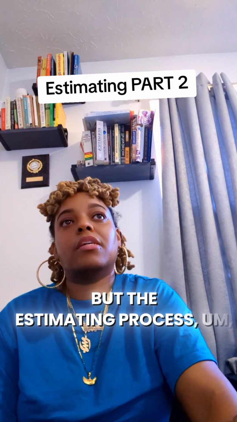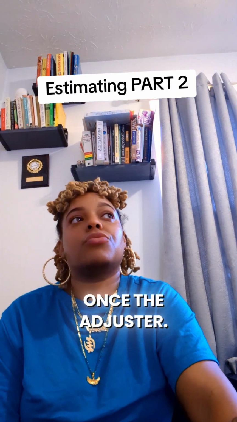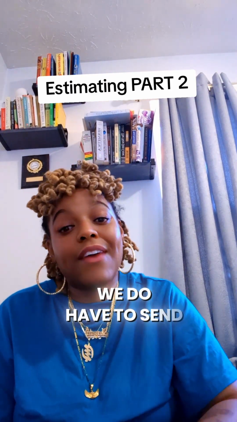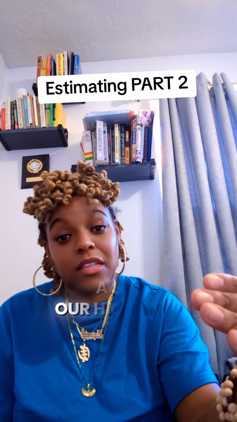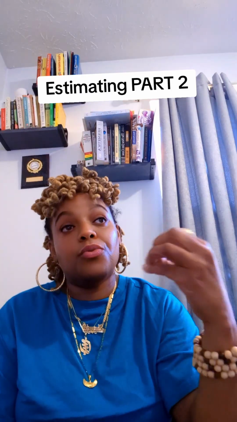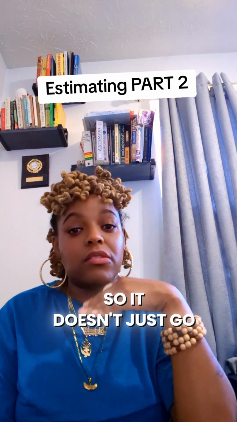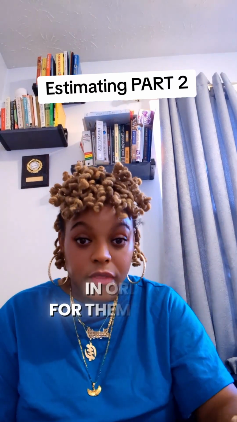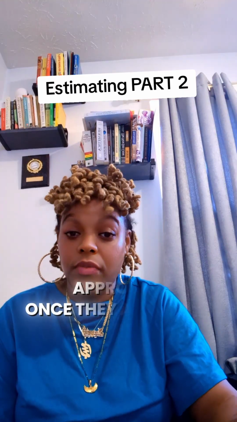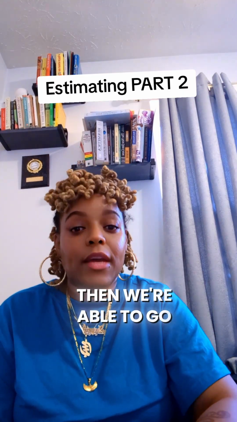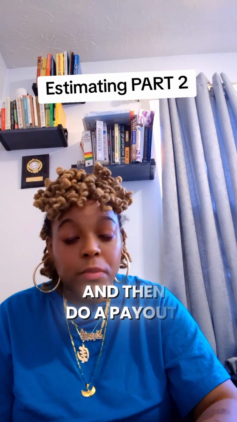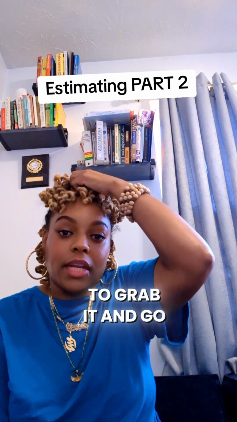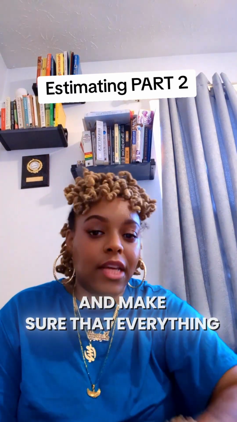But the estimating process, what you have to understand is once the adjuster's finished with the estimating, we do have to send that over to our QAs or our higher ups to look over it. So it doesn't just go through us and then we say, hey, here's the money. No, we have to send it over to a QA in order for them to approve it. Once they approve it, then we're able to go over the estimate with you and then do a payout. Normally it takes a couple of days for a QA to grab it and go over it and make sure that everything is approved.